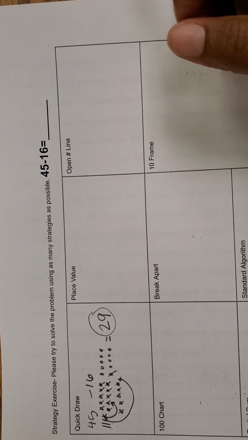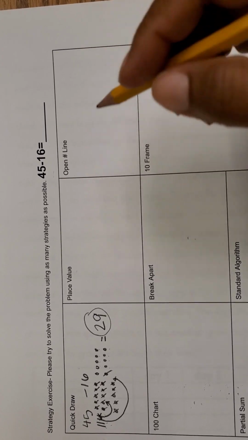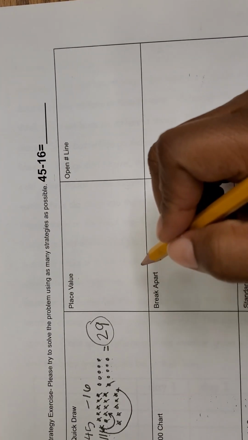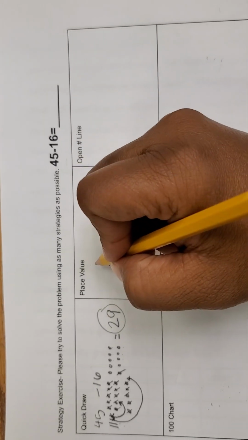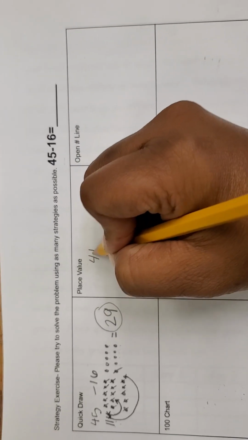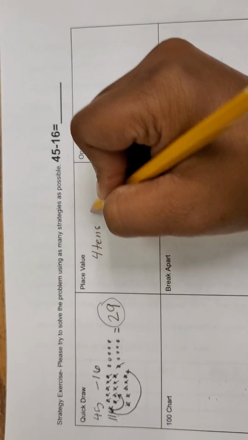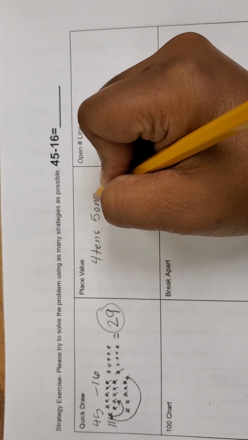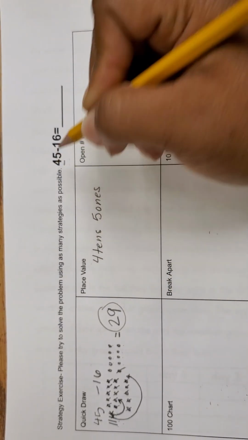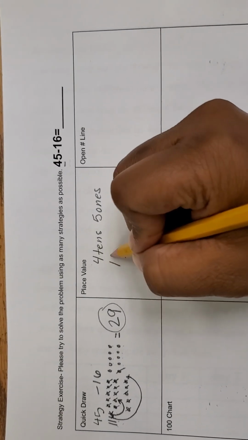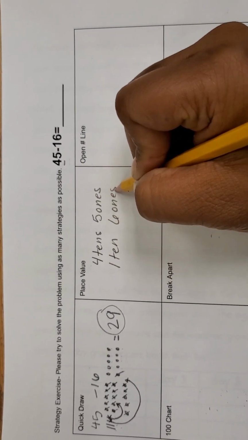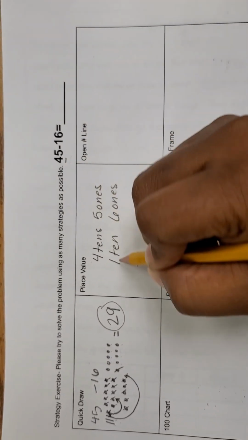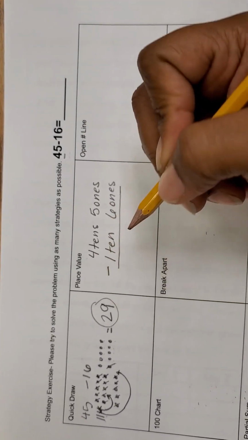All right, we would use the same equation for place value. But for place value, what we do is we separate it by tens and ones. So we would say 4 tens, 5 ones is a representation of 45, and 1 ten and 6 ones is a representation of 16. We draw our line and we're going to subtract.